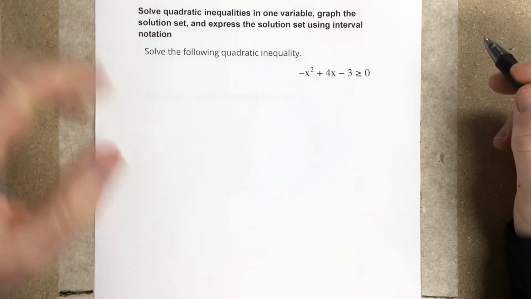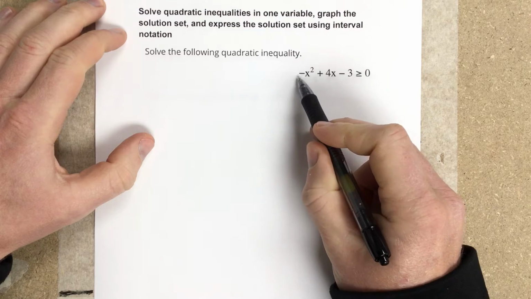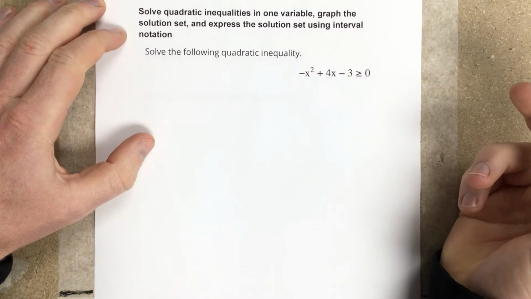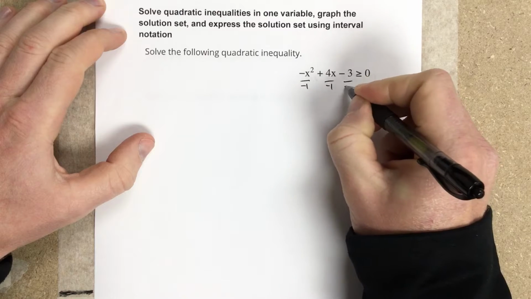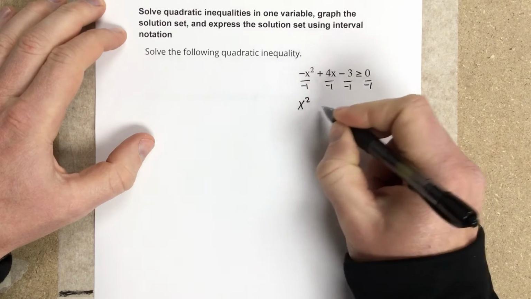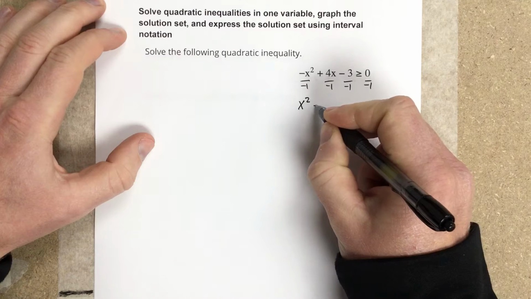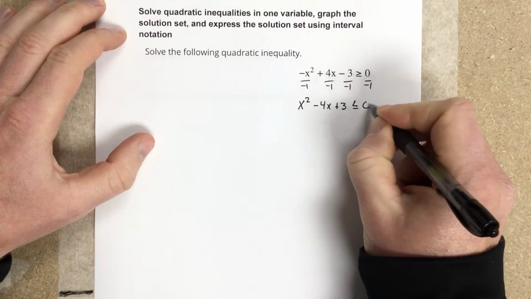So how we start these problems is we want to get this a value to be non-negative. So we're going to divide by -1 to start. And when we divide an inequality by a negative, the inequality sign flips. So you have x squared minus 4x plus 3 is less than or equal to 0.